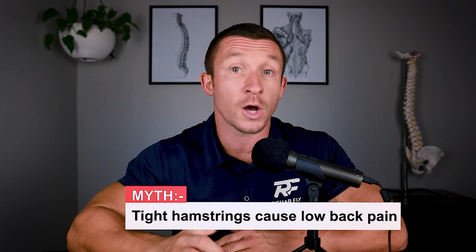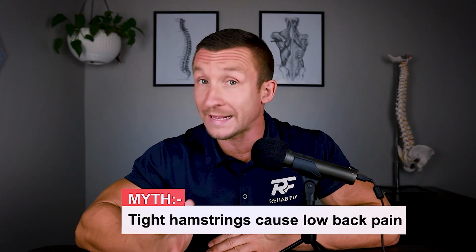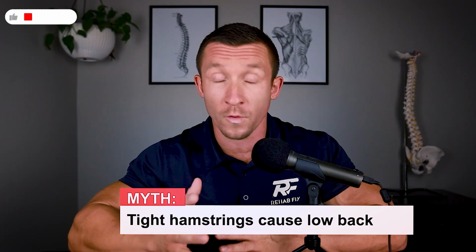If you are stretching your hamstrings because you think your hamstrings relate to your low back pain, first, there's no evidence to support that. There's no evidence that proves that tight hamstrings cause low back pain. If you've been told that, that's a myth. You need to get with a different provider or a different program.